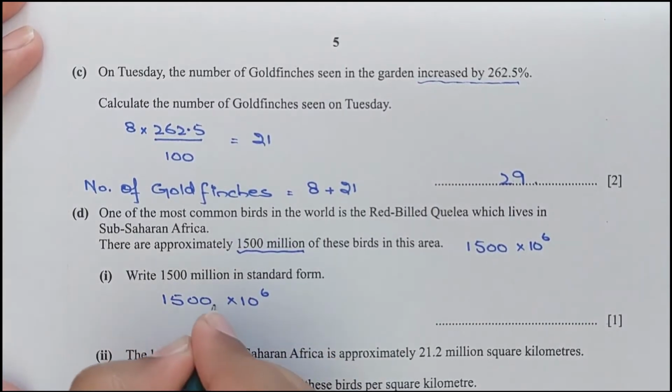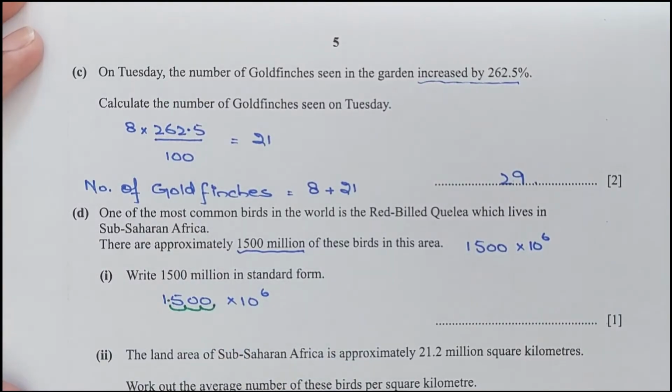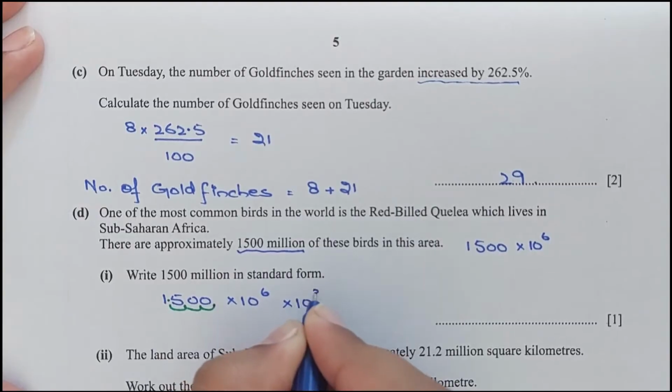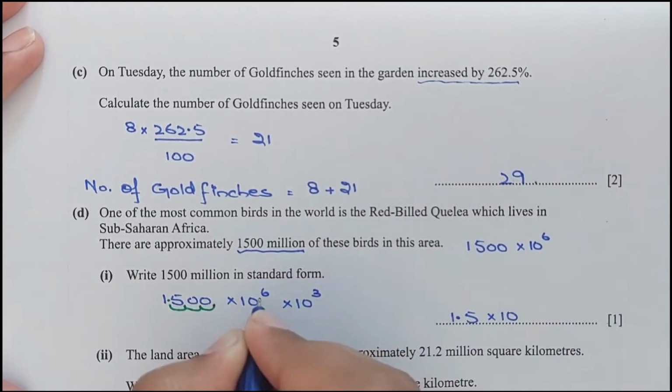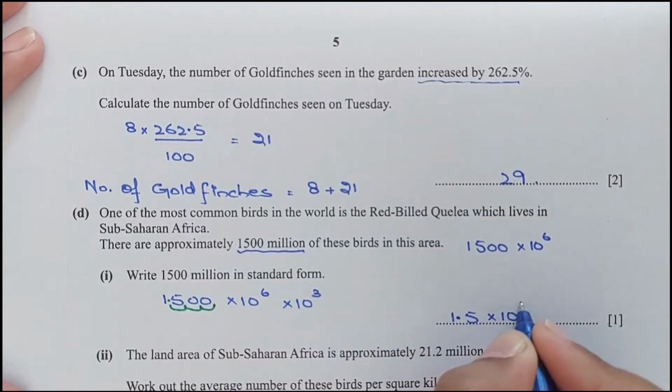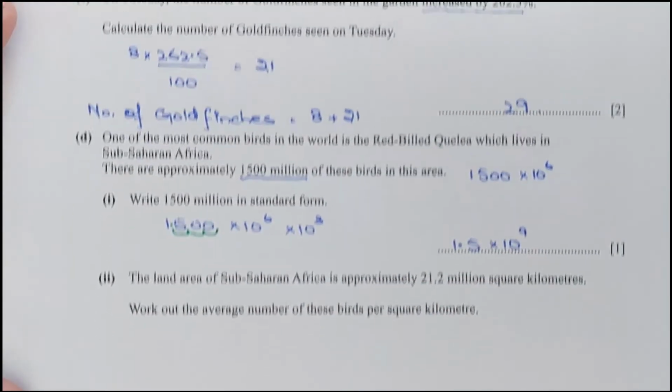So we have to move the decimal point 1 unit, 2 units and 3 units to the left. So this is multiply 10 to the power 3. So 1.5 multiply 10 to the power 3 and 6 add up to 9. When bases are same, you can add the powers.